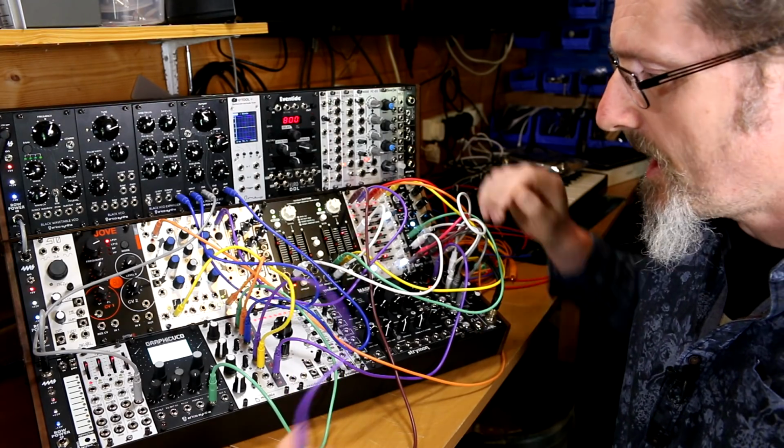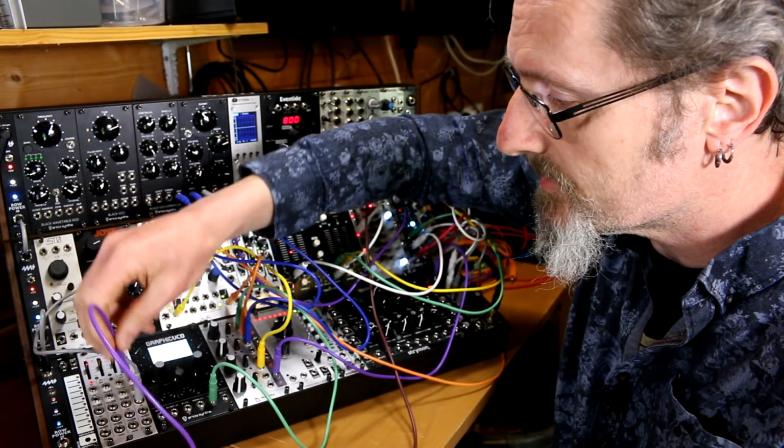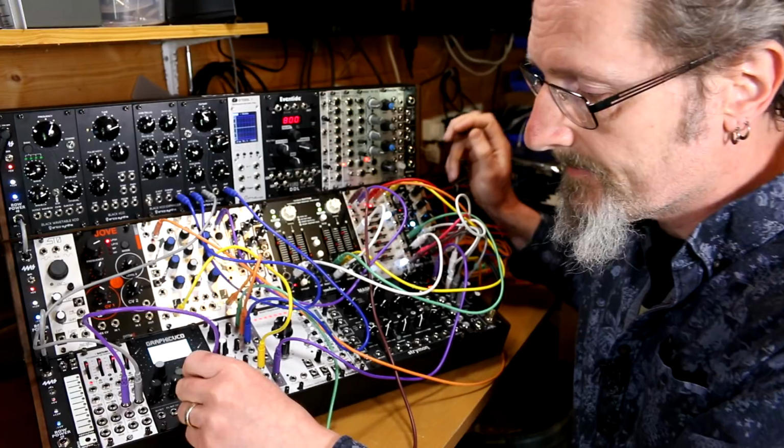Of course, you could stick a low frequency oscillator into that in order to move it about.